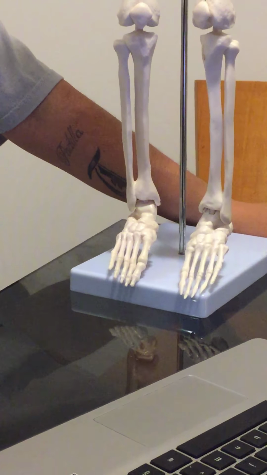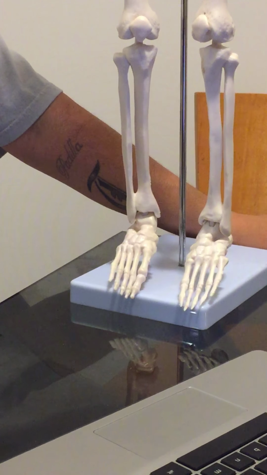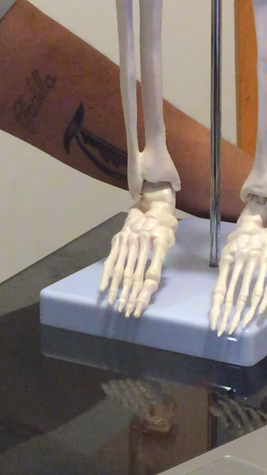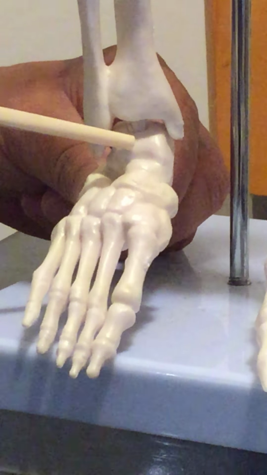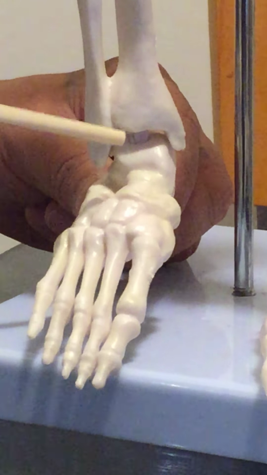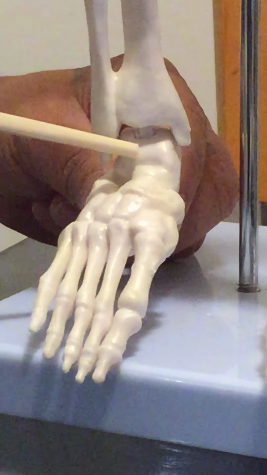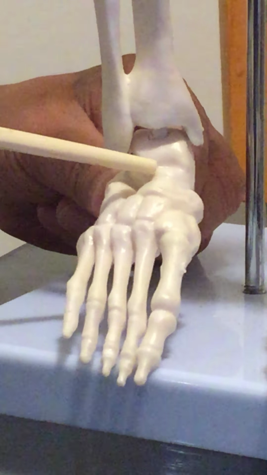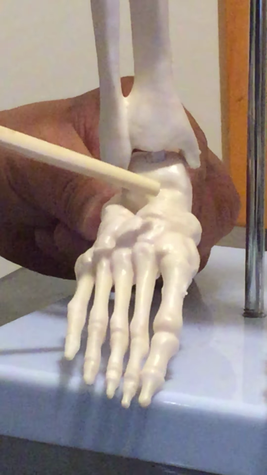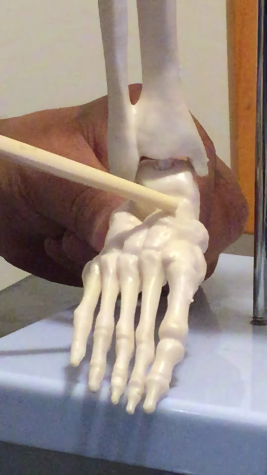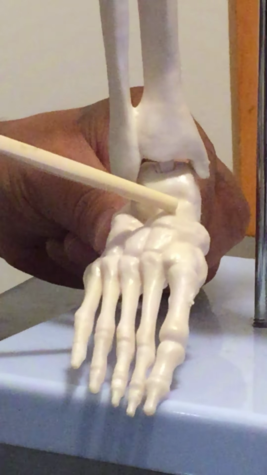Alright, moving on to the ankle and foot. It'll be down in here. So we're going to start with the talus. Talus is this bone here, which forms with the tibia and the fibula to make the ankle. From there you have the navicular. Navicular is right here.